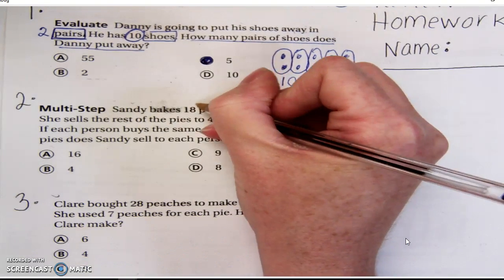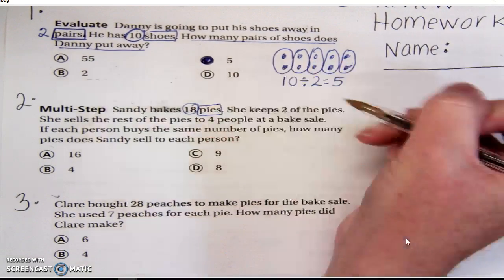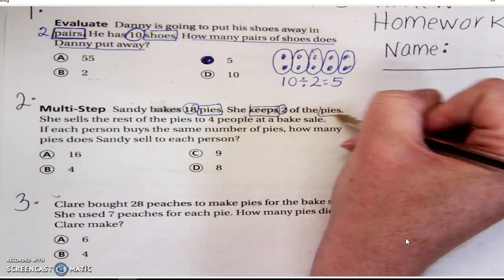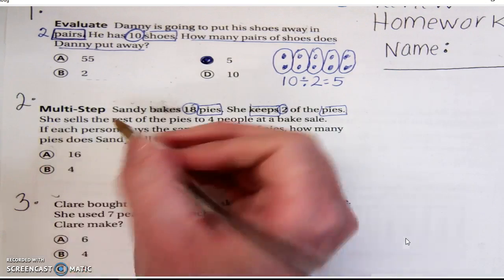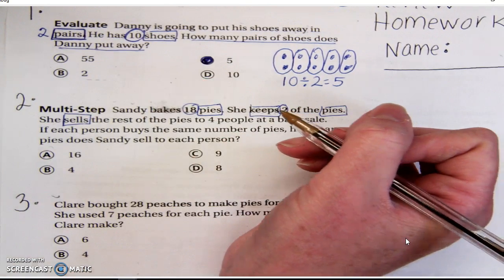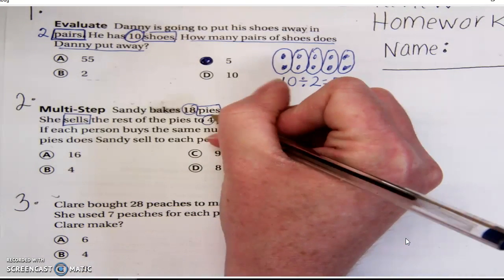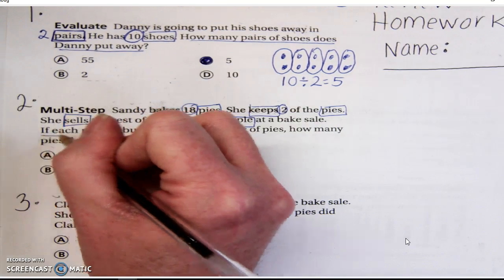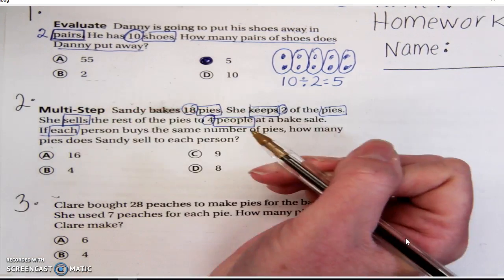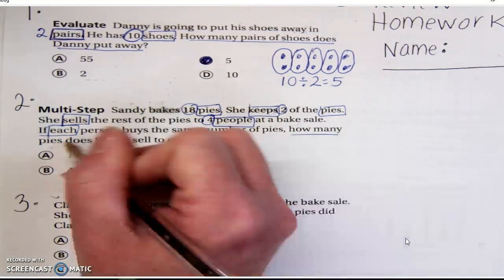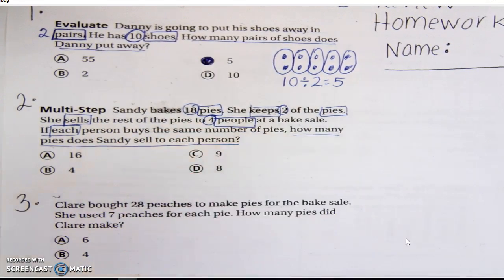Sandy bakes 18 pies. She keeps 2 of the pies. She sells, that's an important word, sells the rest of the pies to 4 people at a bake sale. If each person buys the same number of pies, how many pies does Sandy sell to each person?